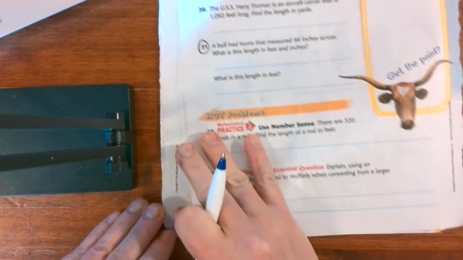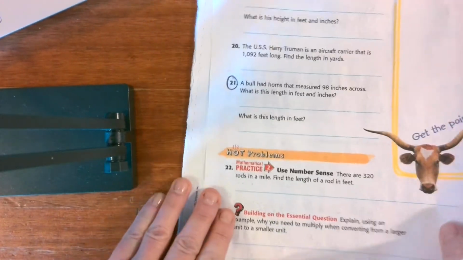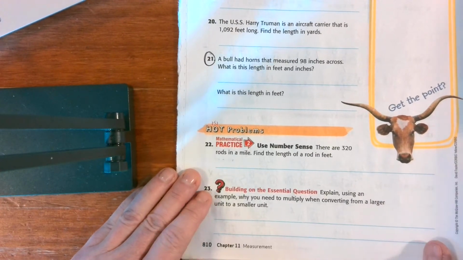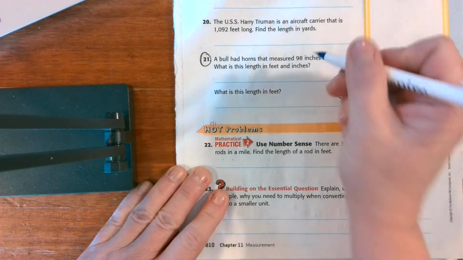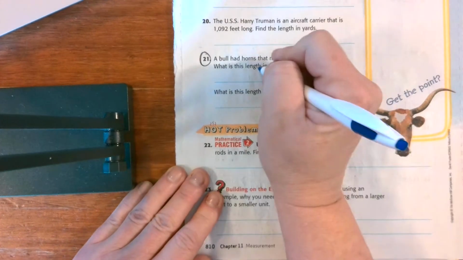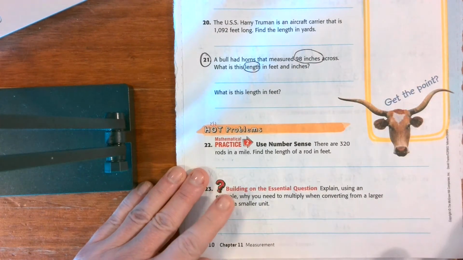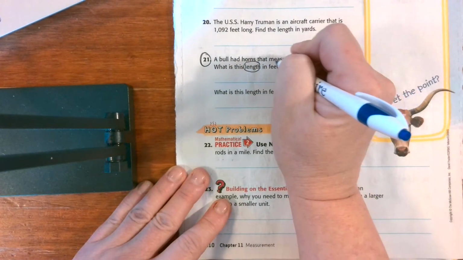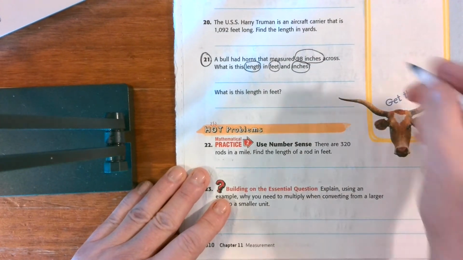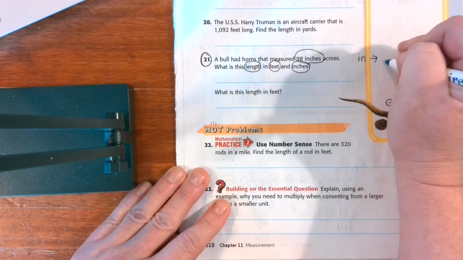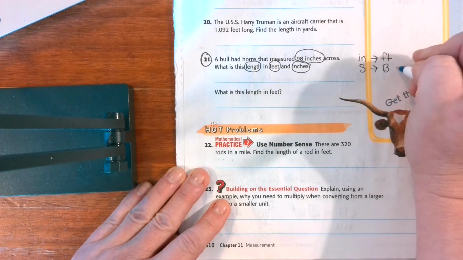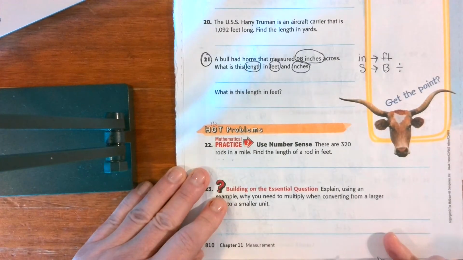All right, flip your paper over. We're on number 21. A bull had horns that measured 98 inches. How many inches? 98. What is the length? What are we measuring? Length in feet and inches. So I'm going from inches to feet, which is small, to big, which means divide.